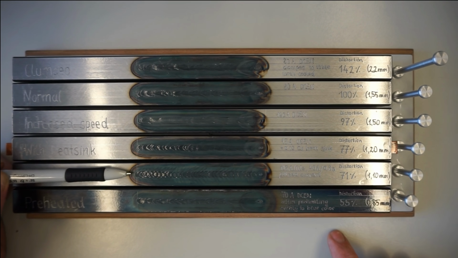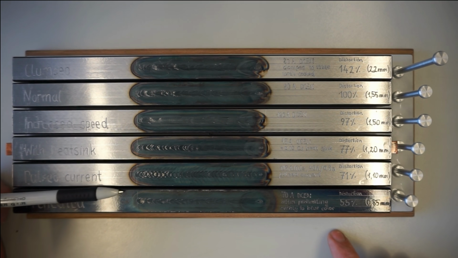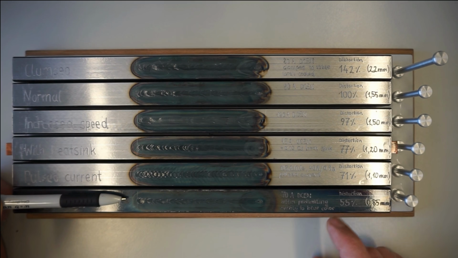And the least distorted one is the preheated one. With this one, I used a pretty strong preheat of roughly 300 degrees Celsius and 70 amps DCEN. Distortion is almost merely half of the reference sample. So preheating seems to be the most effective method to reduce distortion.